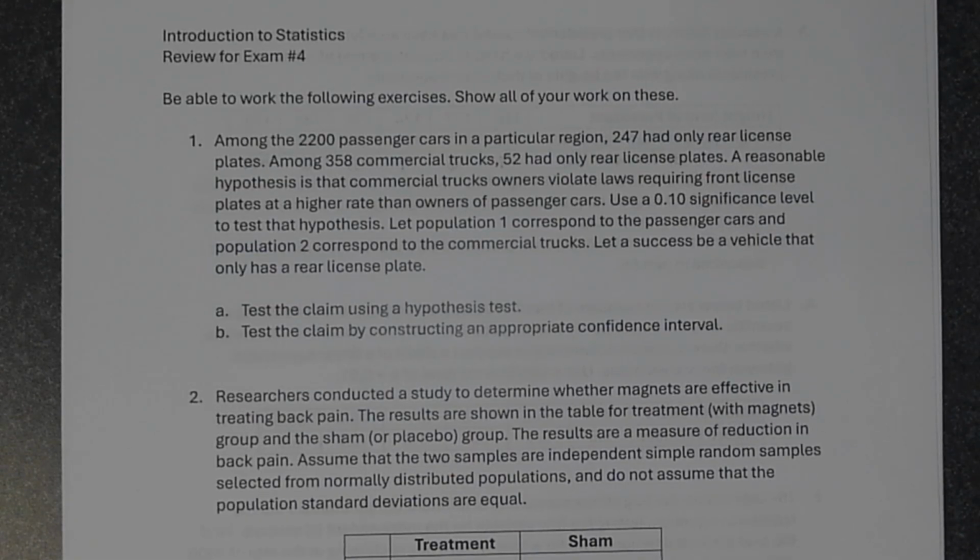A reasonable hypothesis is that commercial truck owners violate laws requiring front license plates at a higher rate than owners of passenger cars. Use a 0.10 significance level to test that hypothesis. And here you're going to let P1, population 1, correspond to the passenger cars, and population 2 correspond to the commercial trucks. Let a success be a vehicle that only has a rear license plate.